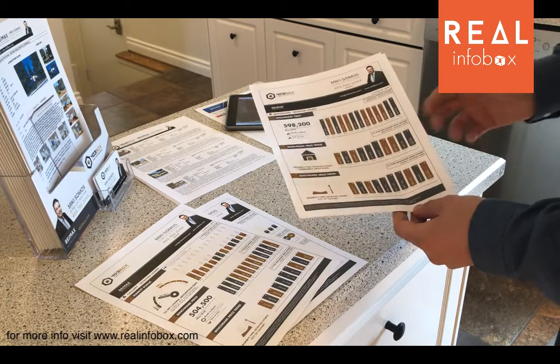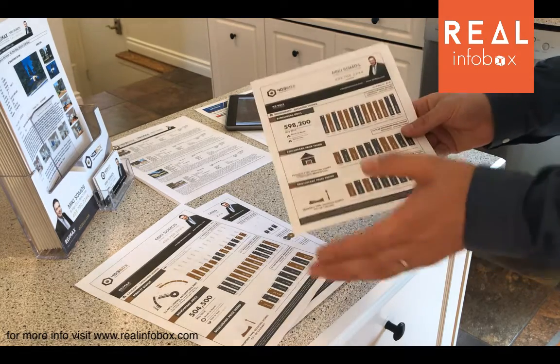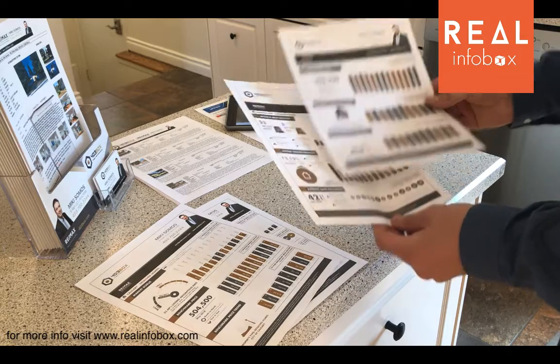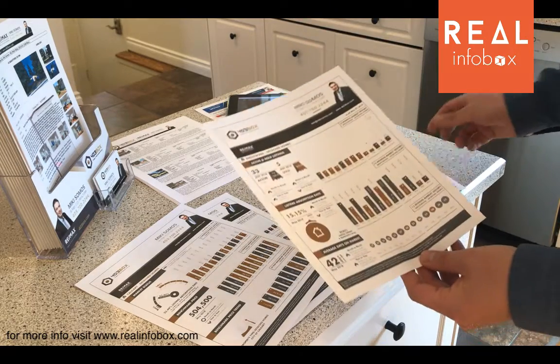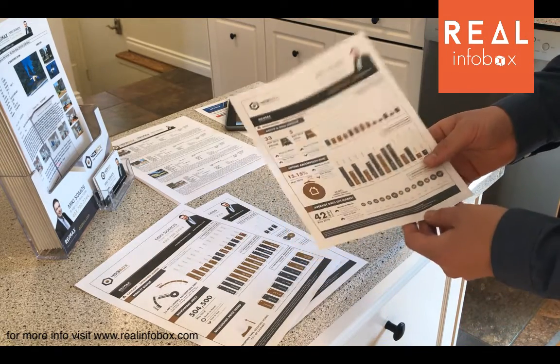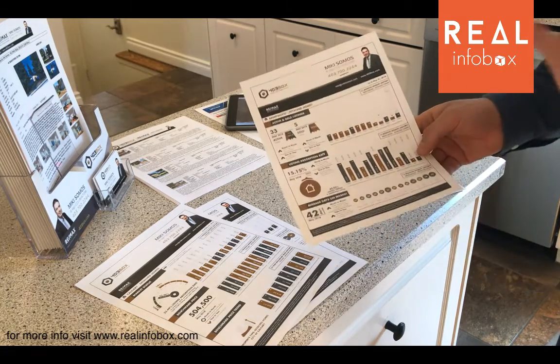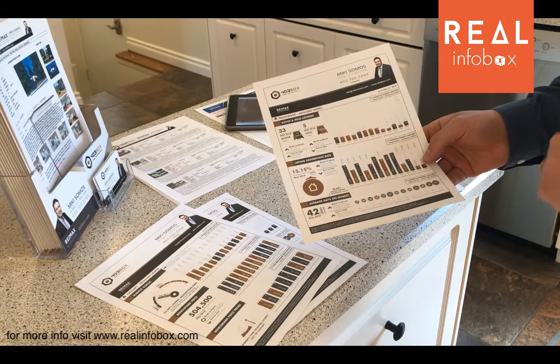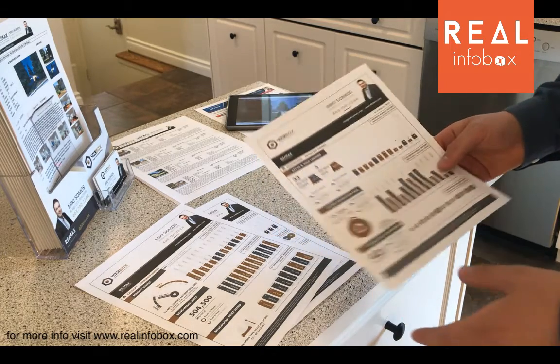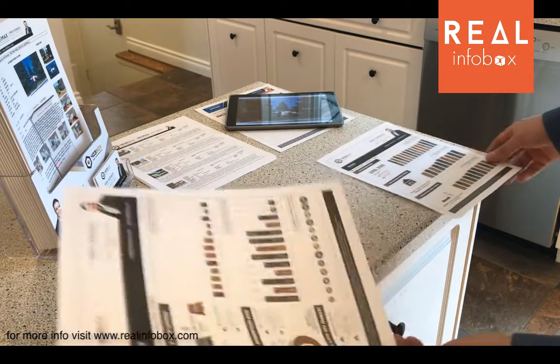You can show them when the boom was, a little bit of crash and different market corrections at the neighborhood level. Very useful information is number of listings, number of sales, show you the ratio. You can talk about the buyers market, sellers, how many days it takes to sell the property in the neighborhood.